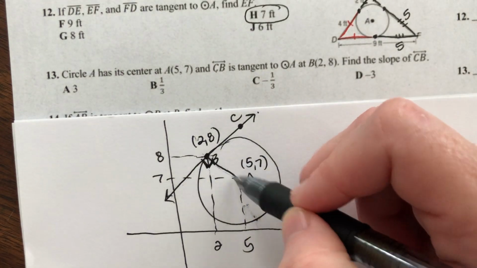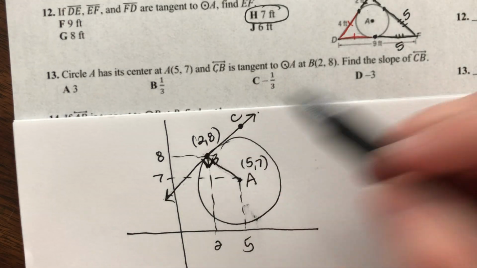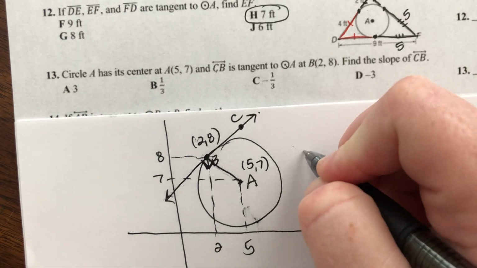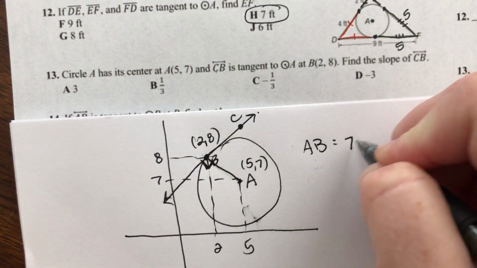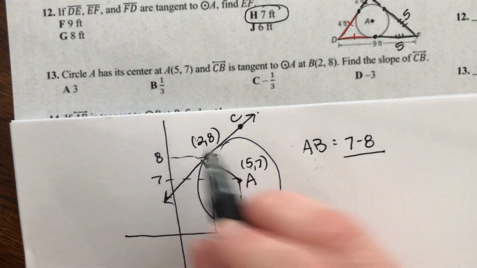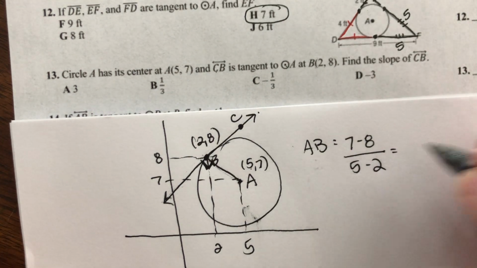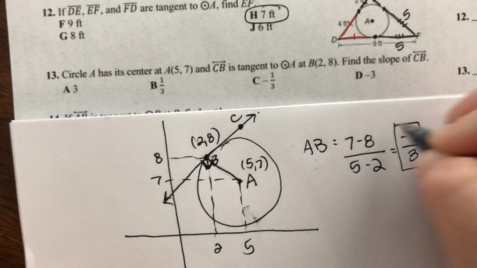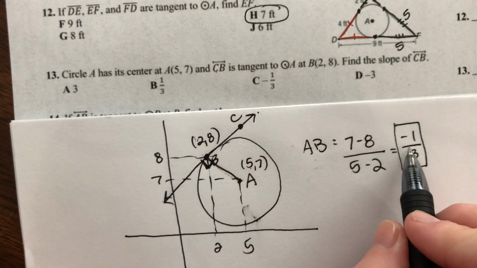If we know the slope of this line, it's perpendicular to the slope of the line we want. So they're just going to have opposite slopes, right? So first thing I'm going to do is find the slope of BA, or AB, y minus y over x minus x. I'm going to do 7 minus 8 over 5 minus 2. Okay, and then when I simplify that, I get negative 1 over 3. So that's negative 1/3. So the slope of this radius of my circle is negative 1/3.